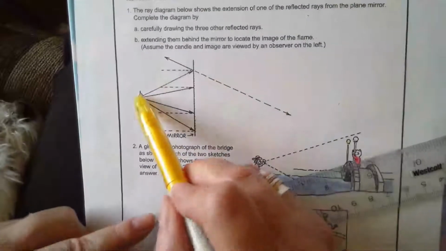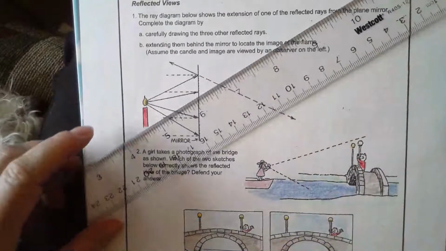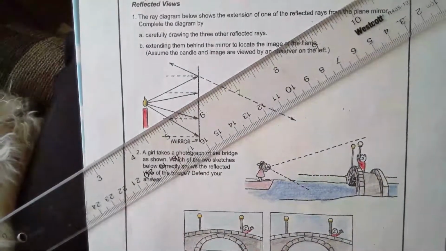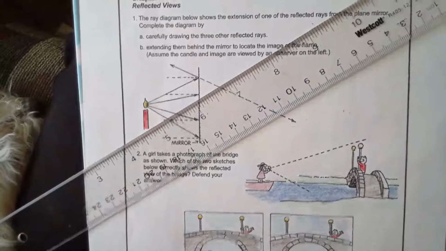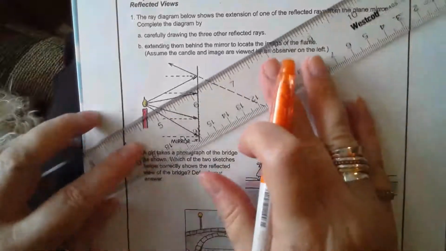So in this case, we're going to pick our point, and we will pick an arbitrary light ray. And in this case, I will pick one that comes here.